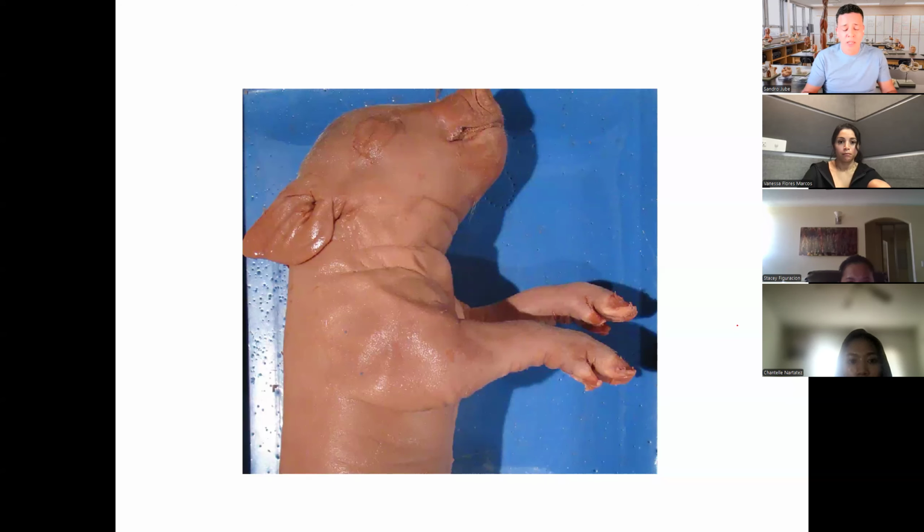Now, of course, those pigs are going to be grown in sterile environments. Imagine a hospital operating room where everything is sterilized and clean. This is where those pigs would be raised, okay, to make sure that they have no diseases, no viral infection or bacterial infection when we transfer those organs into a human being.